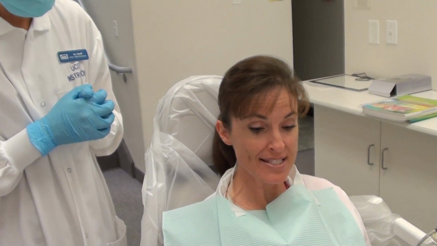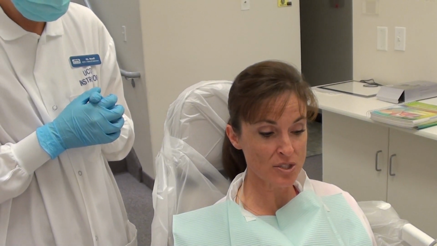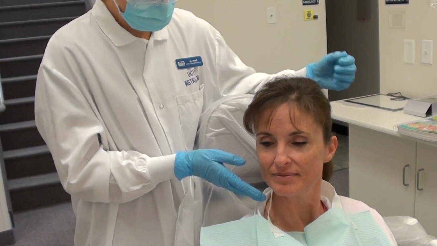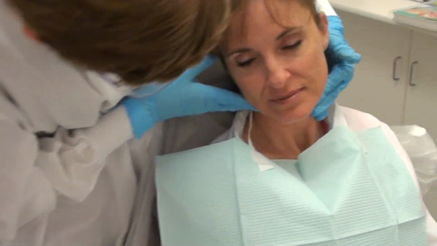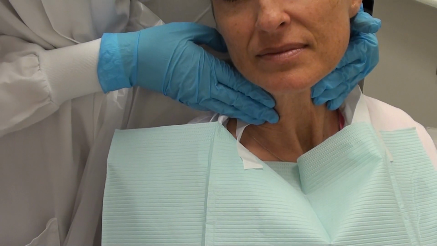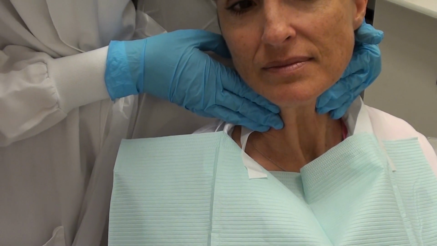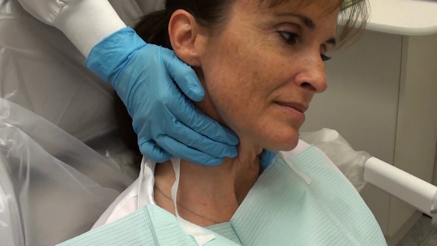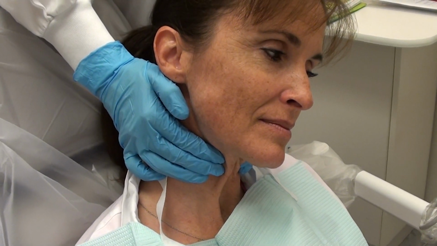She's going to place her hands stationary and ask the patient to swallow, and then she'll repeat this on the left side. Okay, Kelly, maybe tilt your head a little bit towards me. So I'm going to find right where I sat. I'm going to push this way just a little bit, and now I'm going to have you swallow. Good. And now I'm going to have you turn your head to the left. I'm going to do the same thing, and I'm going to have you swallow.